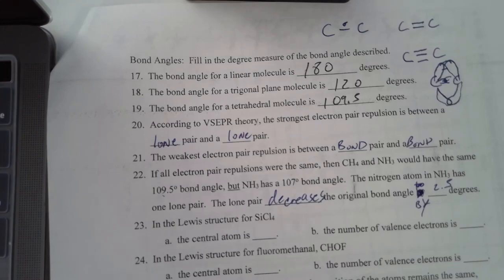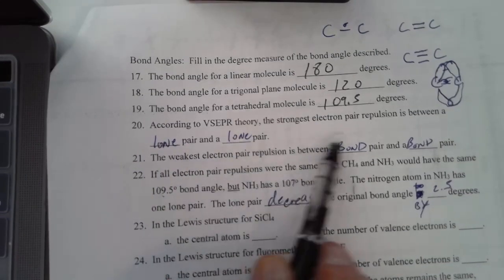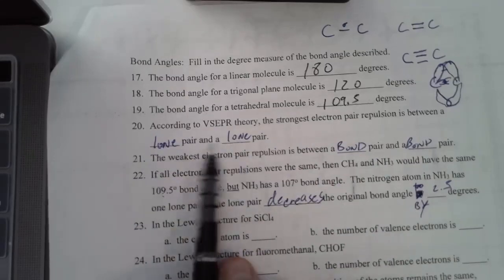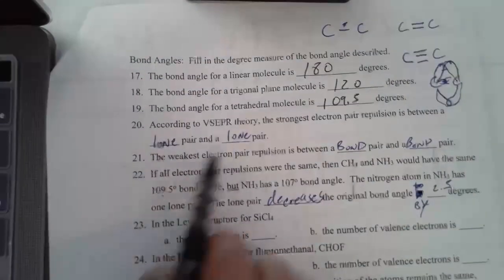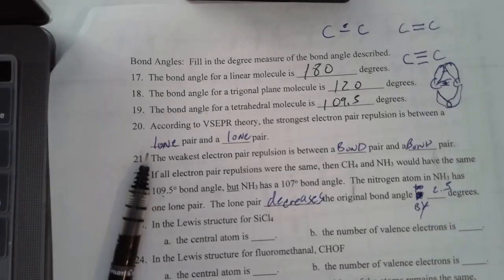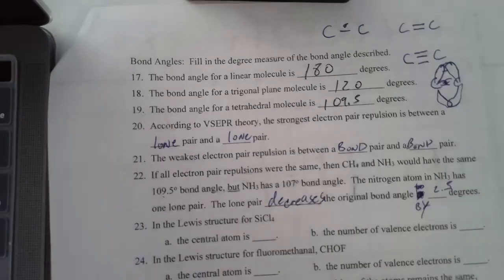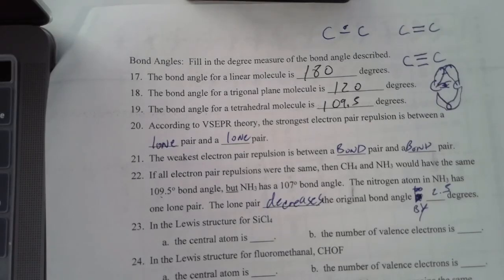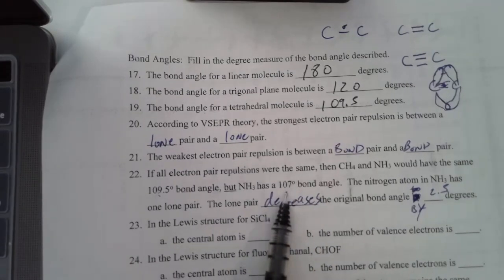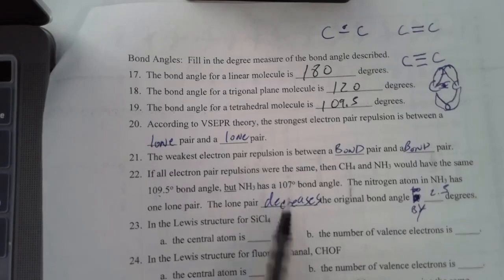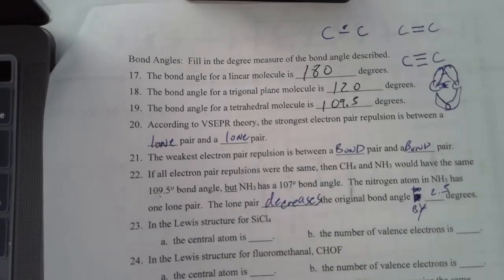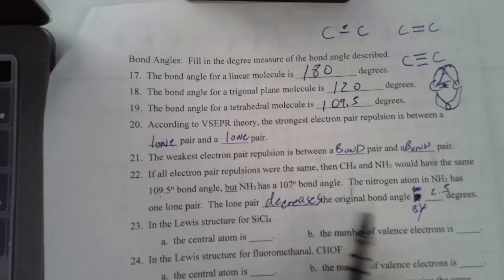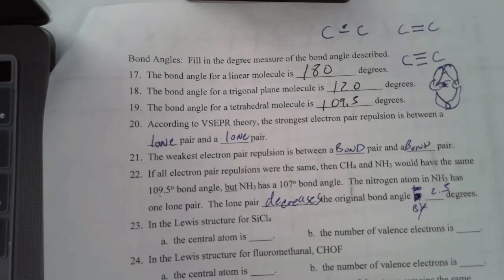According to the VSEPR theory, the strongest electron pair repulsion is between lone pairs. Since these lone pairs are closer to the central atom, they have a bigger repulsion versus the bonds, which are longer. The weakest would be bond-bond because they are outstretched. If all electron pair repulsions were the same, CH4 and NH3 would both be 109.5, but NH3, since it has that lone pair, is less. It's 107, because the nitrogen atom's lone pair is closer to the nitrogen atom, and it decreases the bond angle by 2.5 degrees.